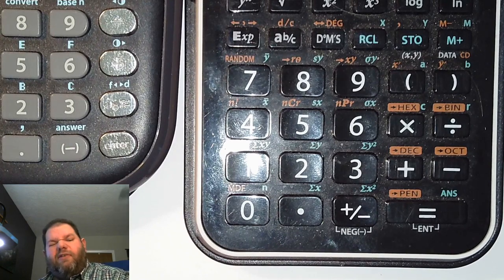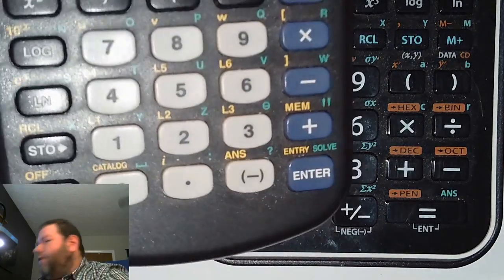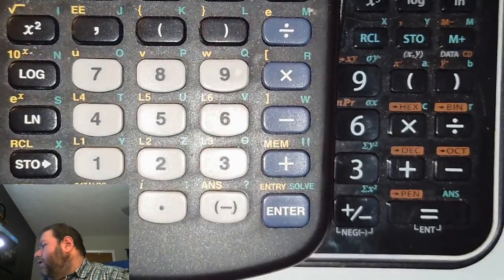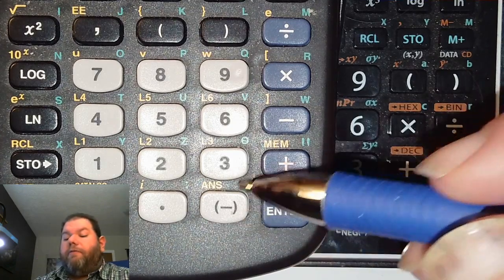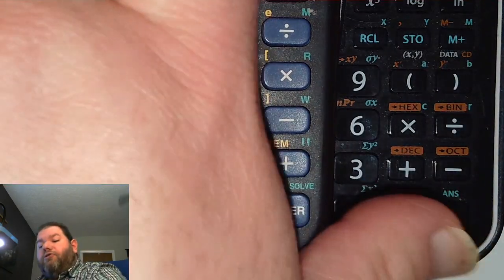That kind of makes sense when you say multi-line. Like even my graphing calculator has that ANS button right above the negative sign, which I guess is standard for the TIs.